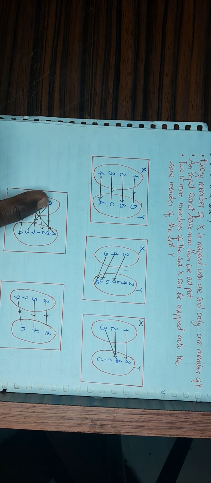Okay, to the fourth diagram. This is not a mapping. Let's look at it very carefully. 9 is trying to say his mother is 3 and minus 3. That is not possible. 4 is trying to say his mother is 2 and minus 2. That's not possible. And then 16 is trying to say his mother is 4 and minus 4. That's not possible.